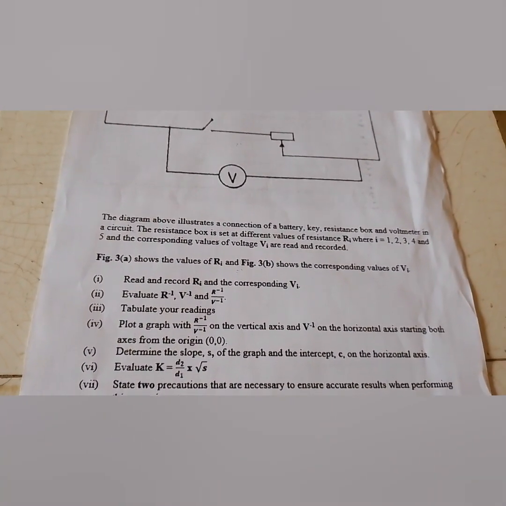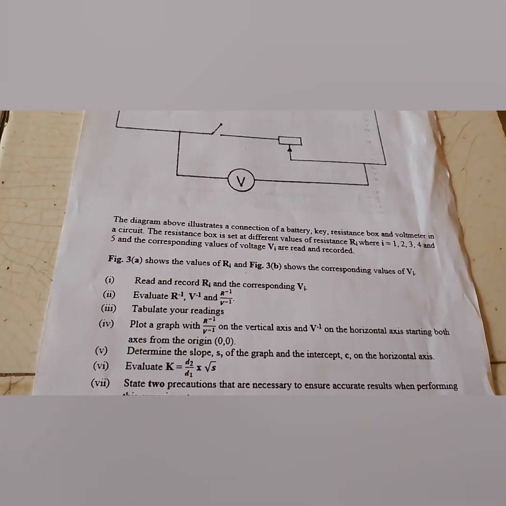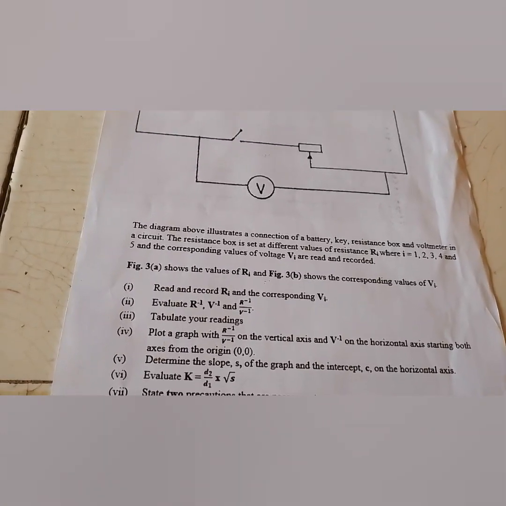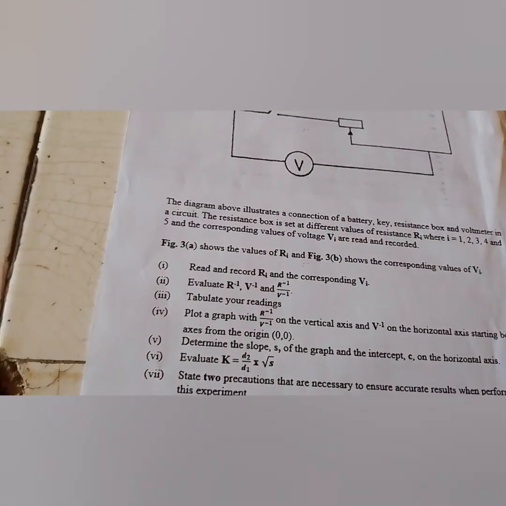Maybe in our next class I will teach you how you can get the graph. You can draw the graph of this very question.